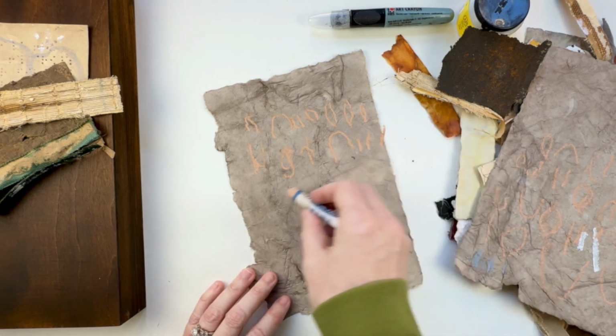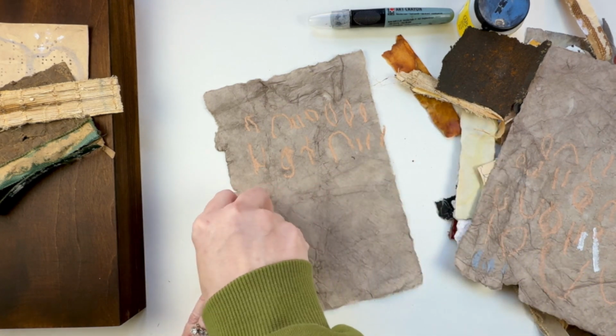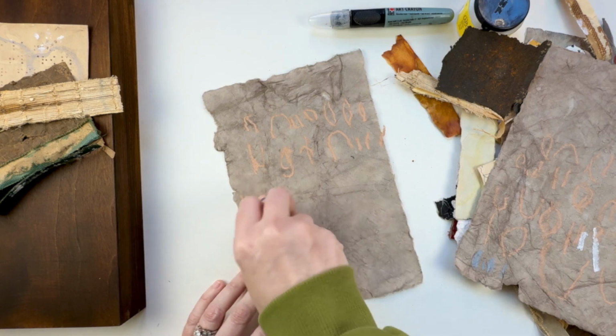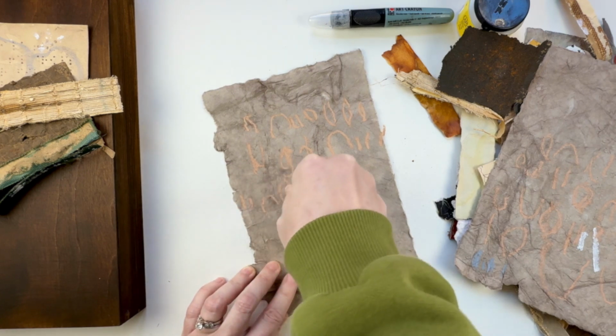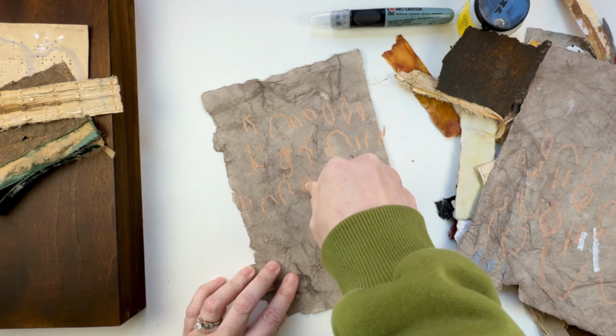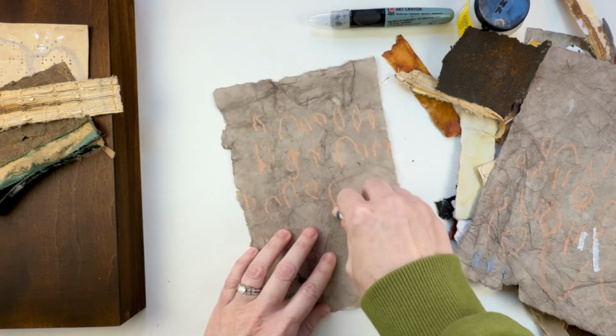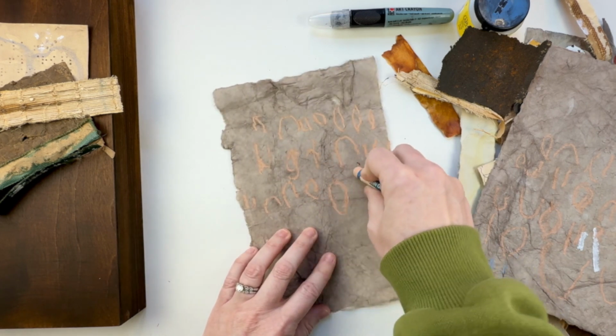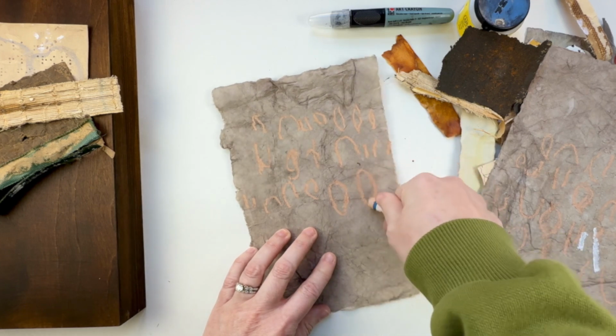Let some marks run off of the page. I want to make sure that I'm varying the size of marks too.